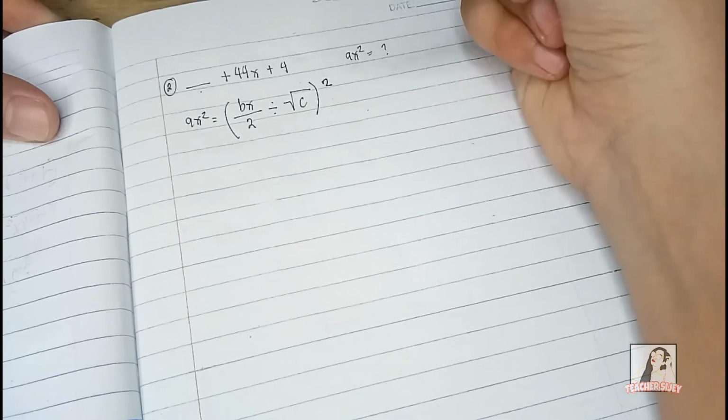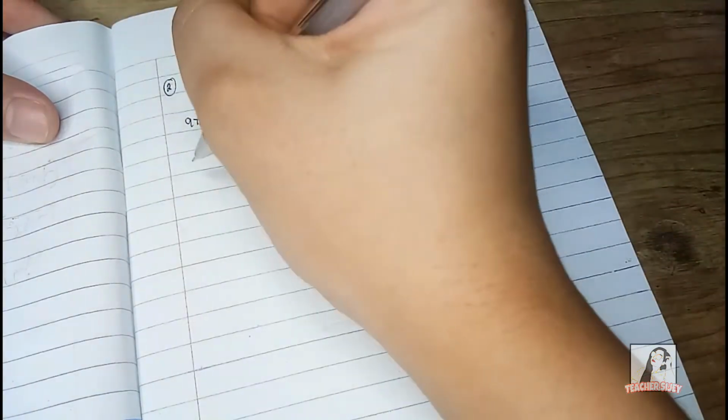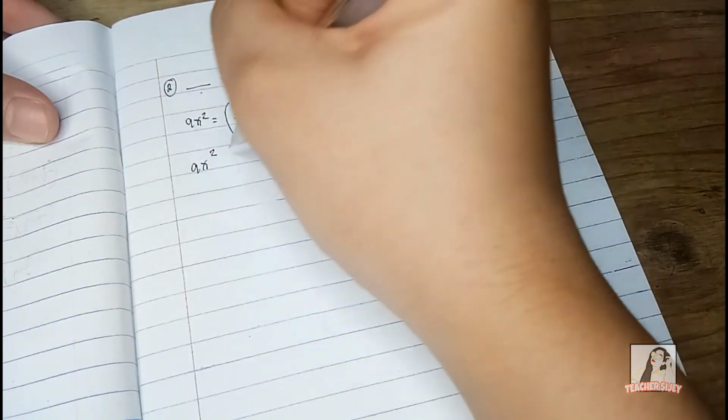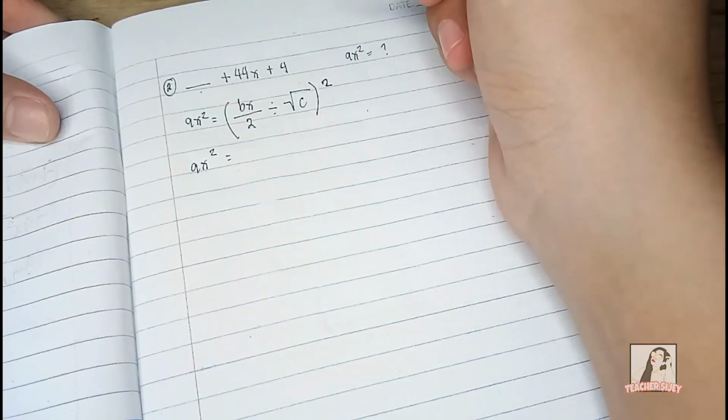So let's substitute the given to the formula.